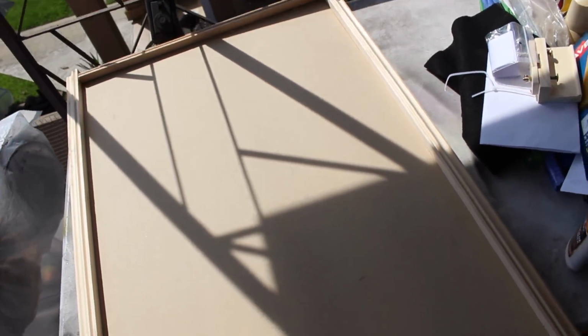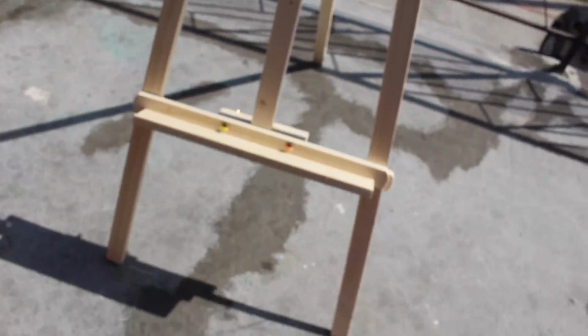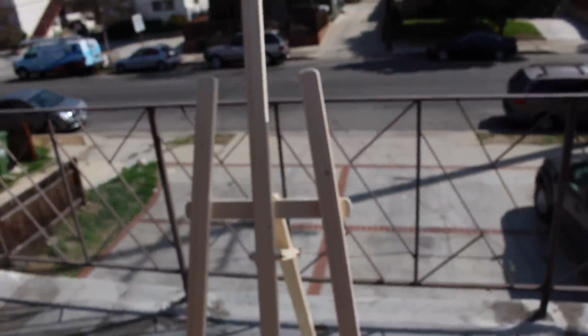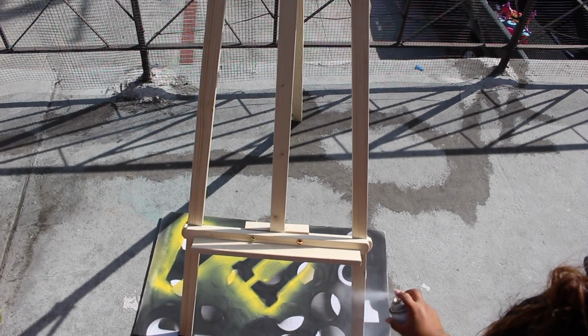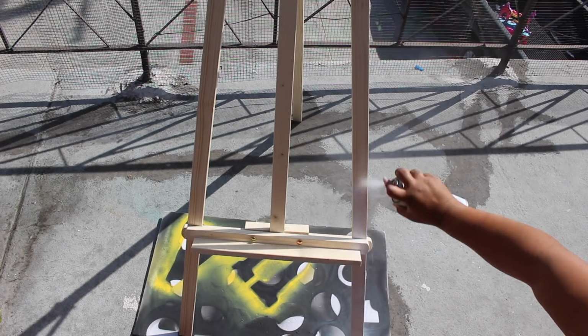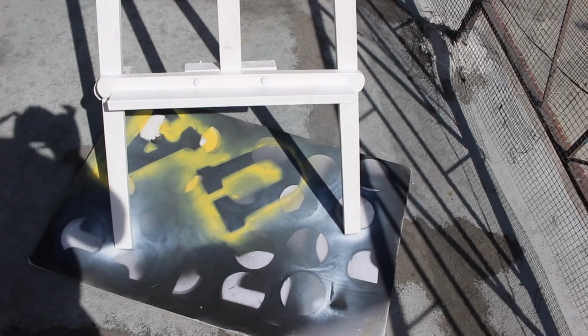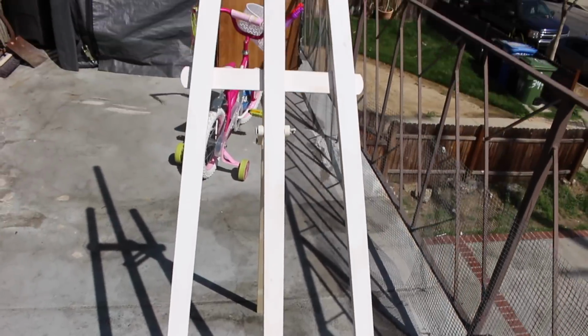Okay, so now you're going to be left with a frame like that. And now I have to wait to do the holes because I'm not sure how to do it. So I'll get back to that one. But in the meantime, I'm going to start painting the easel. So this is what the easel looks like. And I'm just going to be painting it white. Okay, so now it's all painted.